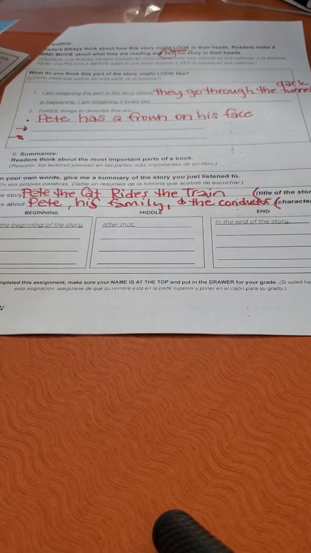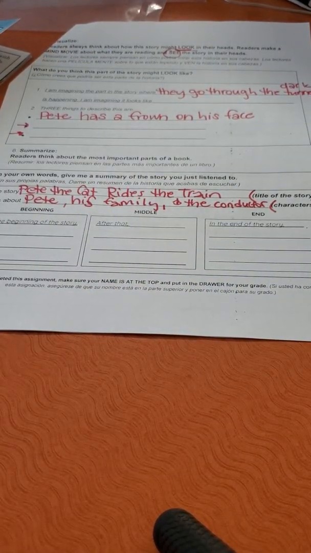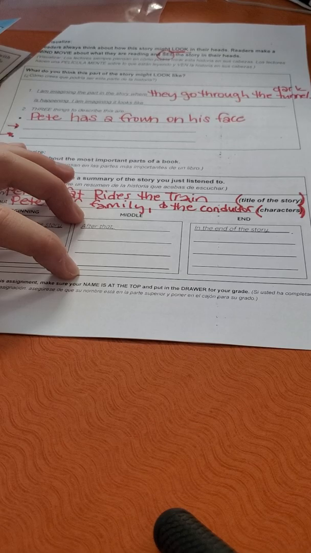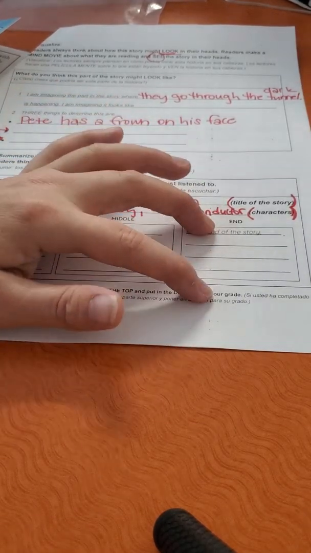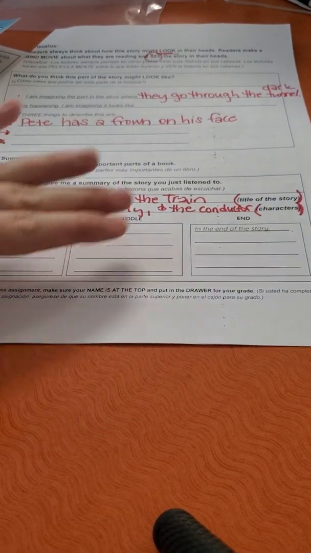Now we're ready to decide the beginning of the story, the middle of the story, and the end. The way I like to do this is I like to think, okay, what's going on in the beginning? Then in the middle, I like to think, did they have a problem or did something happen that was important? And then at the end, I like to think, how did they solve their problem? So you're going to go ahead and fill these 3 blanks in.